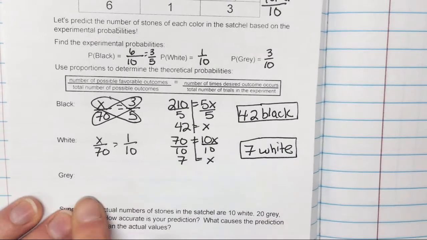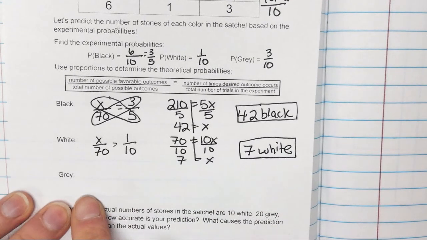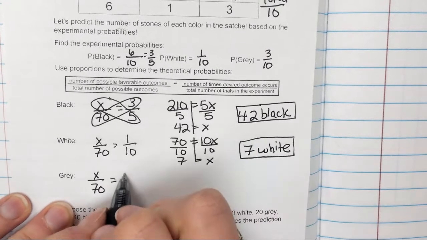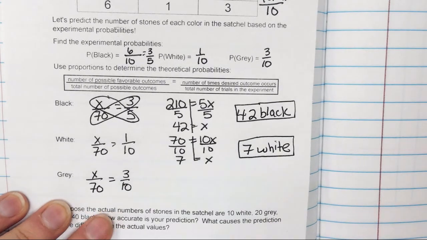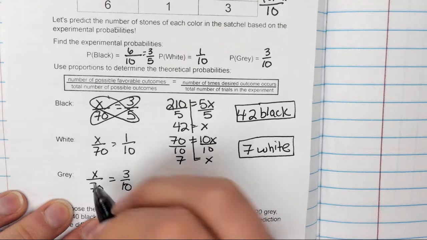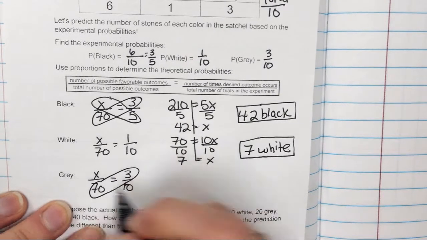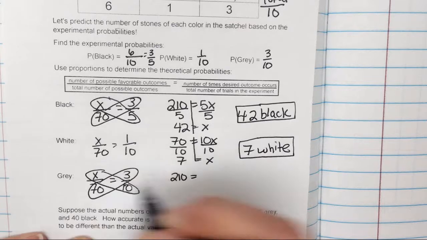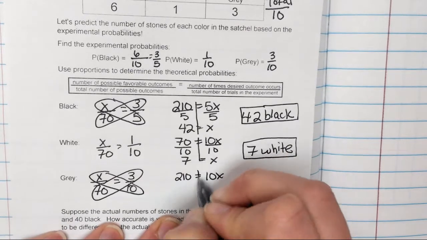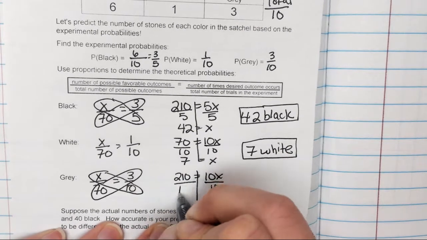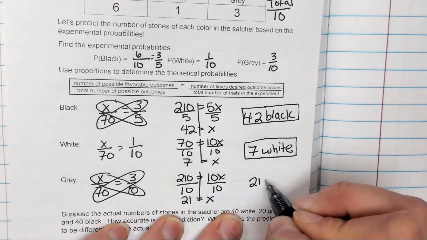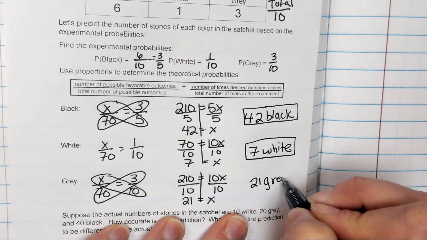And then last but not least, gray. So I want to know how many out of 70 are gray, and that's going to be equal to 3 out of the 10 that I pulled from my experiment. Cross multiply. 70 times 3 is 210 is equal to 10 times x, or 10x. Divide both sides by 10, and I have 21 is equal to x. So I'm thinking that there are going to be about 21 gray stones in her satchel.